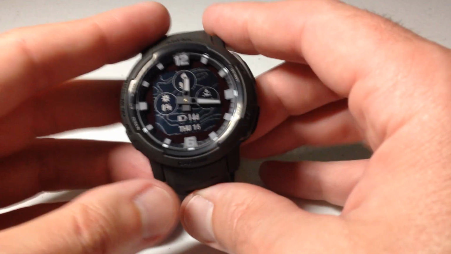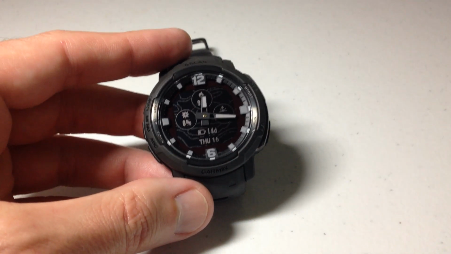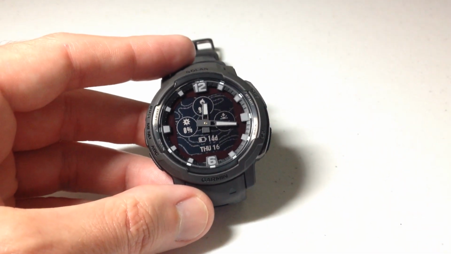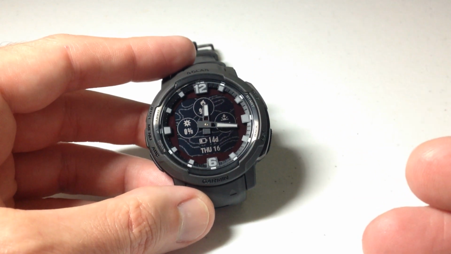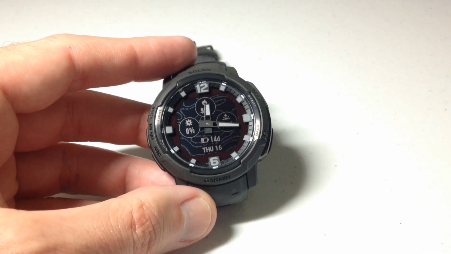Hey everybody, in today's video I'm going to be showing you how to view and add alternate time zones on your Garmin Instinct Crossover watch. I'm using the solar version. It shouldn't matter whether we've got the solar or the non-solar version. This feature is going to be the same on both of them.